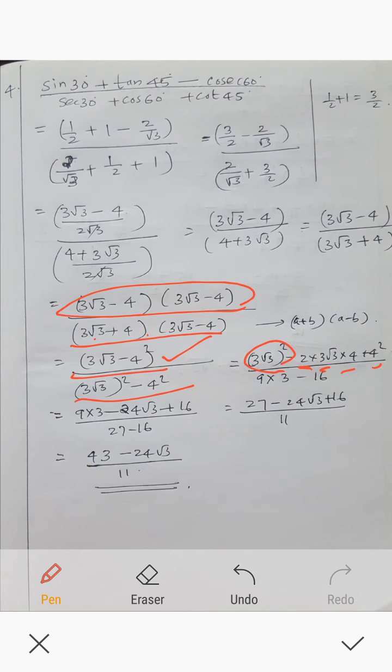It is (3 root 3) square. (3 root 3) square means 3 square into root 3 square. 3 square is 9, root 3 square is 3. So 9 into 3 minus 4 square, 16.